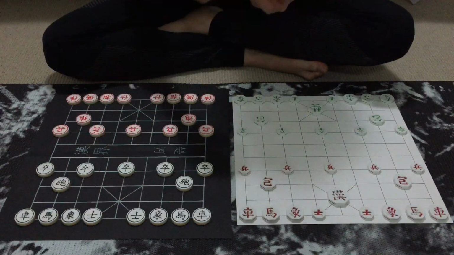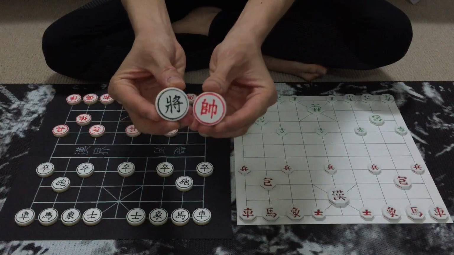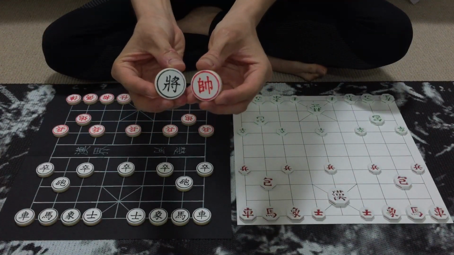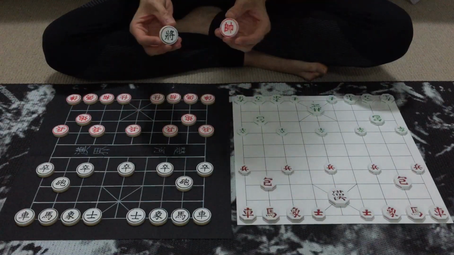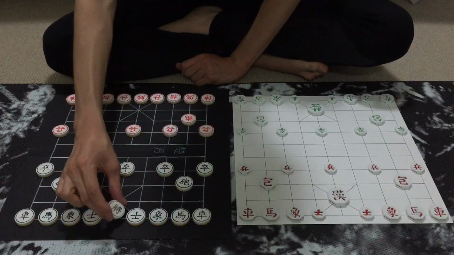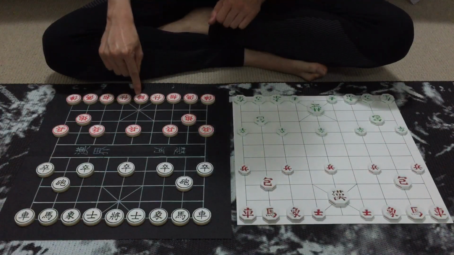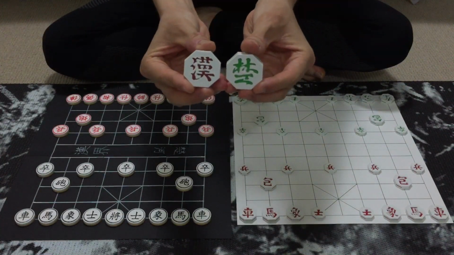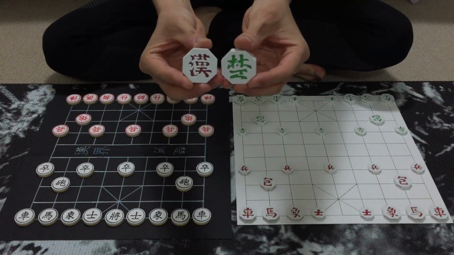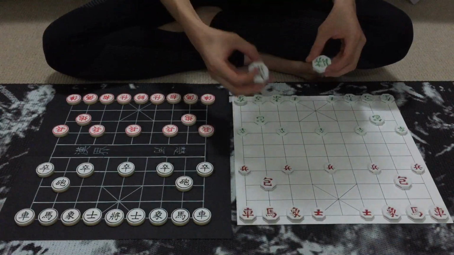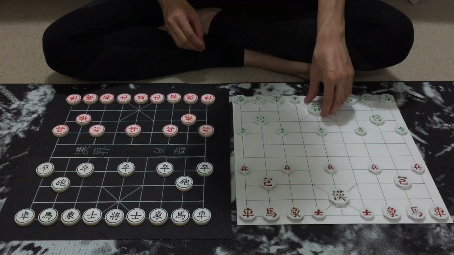I'll show you both generals from Chinese chess. You can see it's black versus red in Chinese chess, and in Chinese chess, red goes first, right? And I'll show you the Korean ones. The Chinese characters look different, because it's differentiating China from Korea. So these are all the generals.